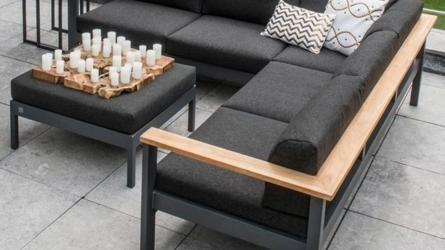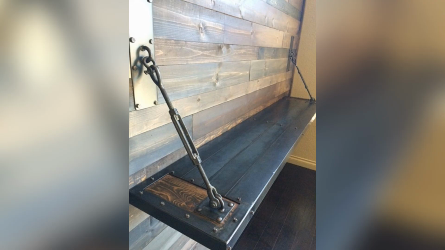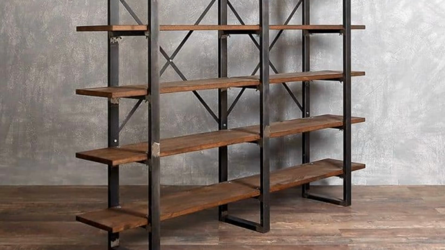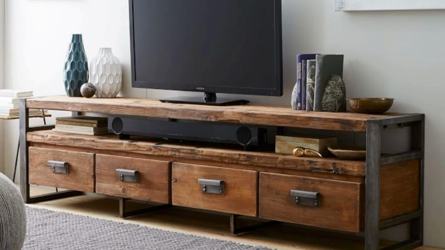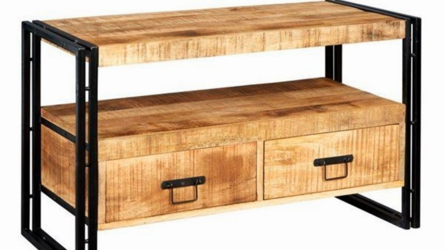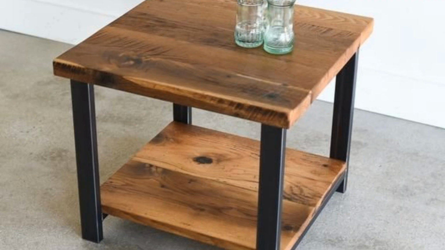2. Mix of materials. Incorporate a mix of materials such as metal, wood, and concrete to create visual interest. Consider using a combination of these materials in one piece of furniture for a contemporary look. 3. Neutral color palette. Stick to a neutral color palette with shades like gray, black, white, and earth tones. These colors complement the industrial aesthetic and create a modern feel.